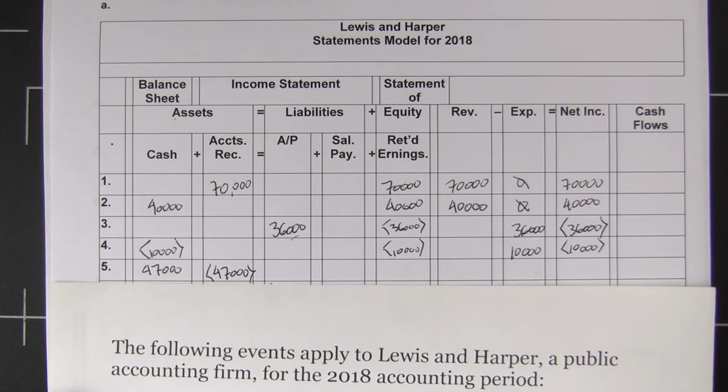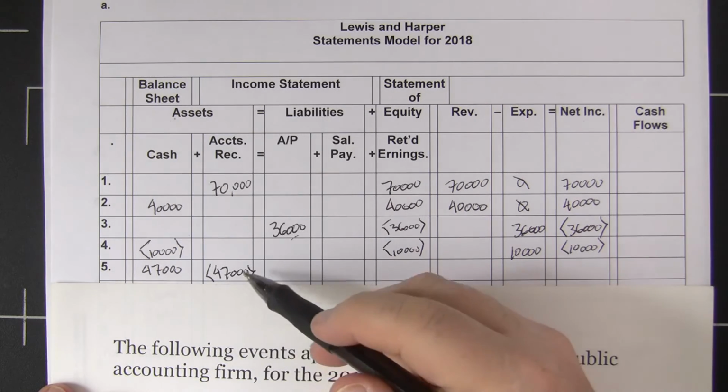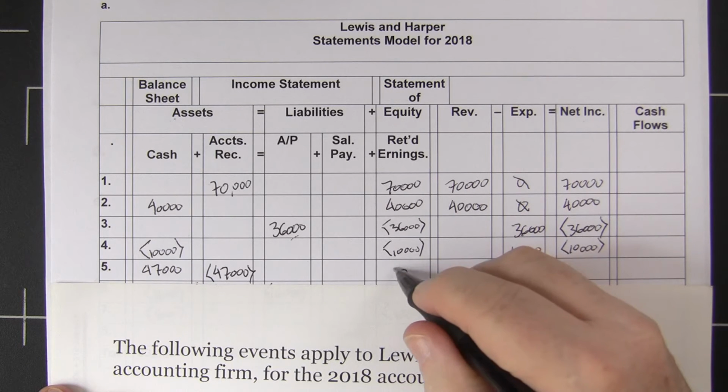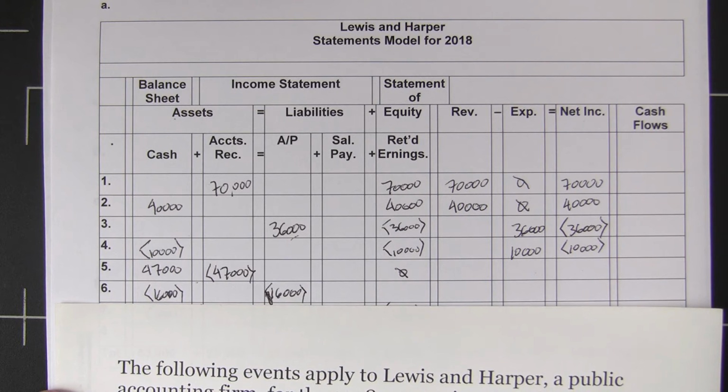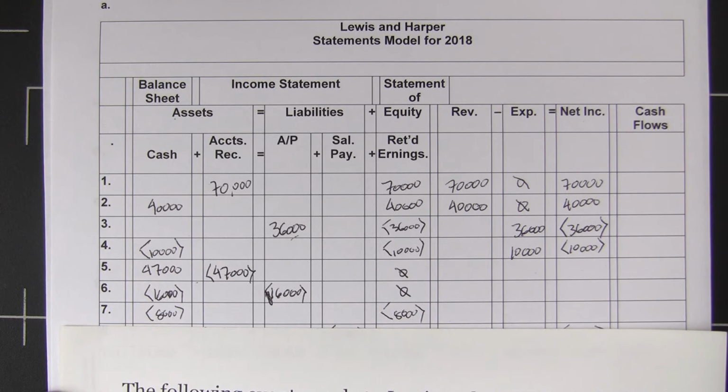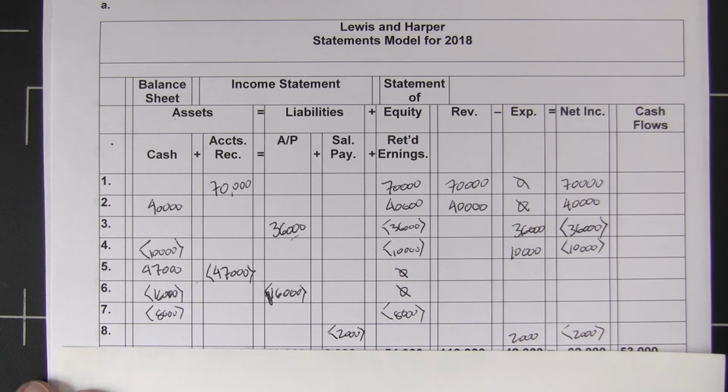Now, the next two, the asset shift, where we go from one asset to the other, that has no impact because, like I told you, we consider one asset just as good as any other. And on the liabilities, our cash went down, but our amount owed went down. So the company's in the same exact position as it was before. And then we gave out some of our retained earnings. And now we have this $2,000 accrued salaries.